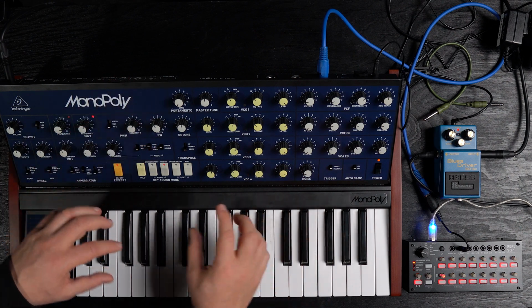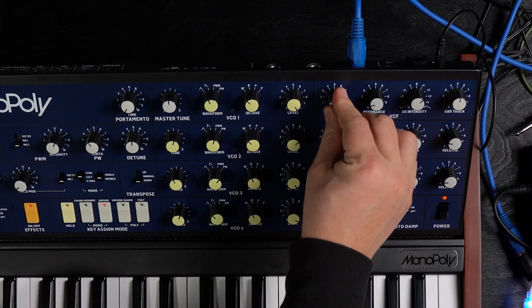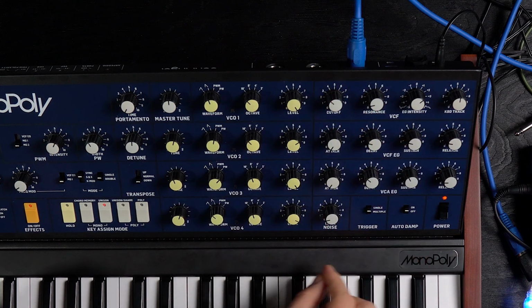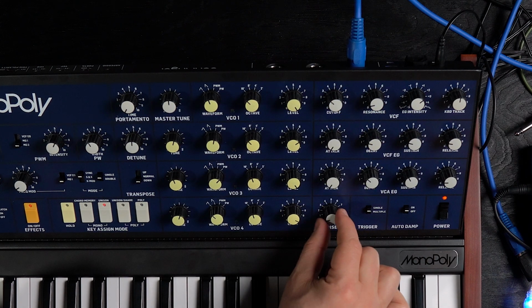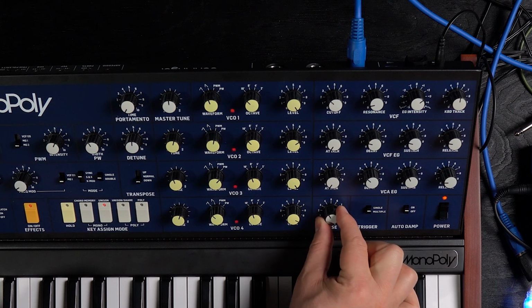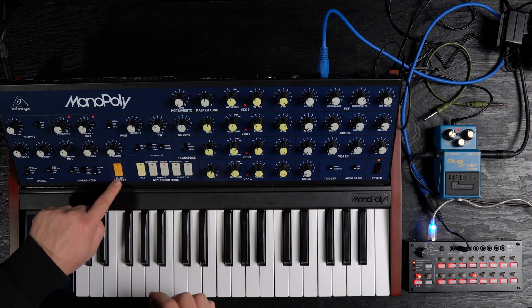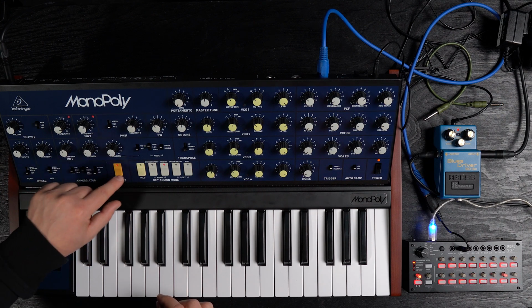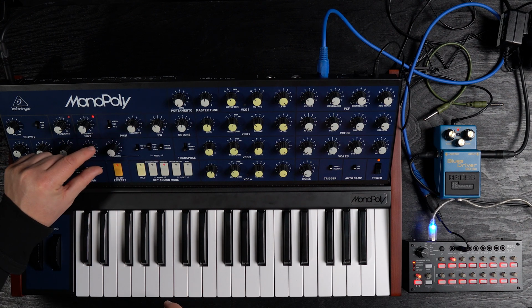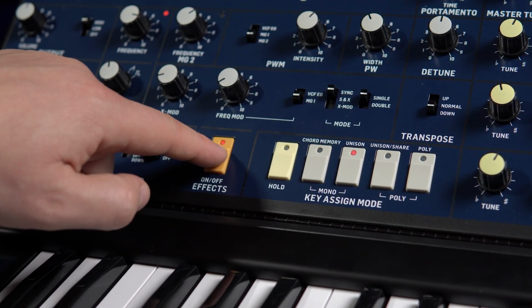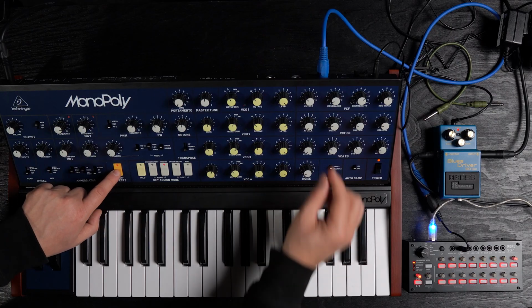And this rough character of the sound comes a little bit from the noise, but just a little bit. It comes mainly from the effects section, which is a modulation section actually. Let's switch it off and it will become much more melodic.